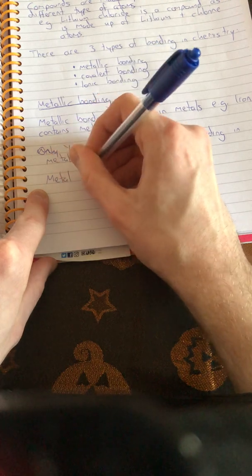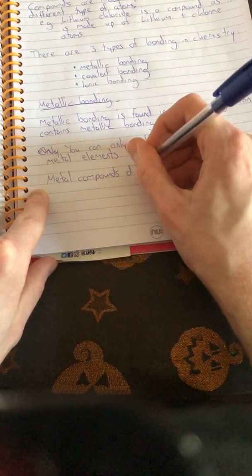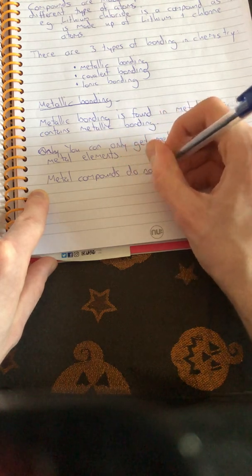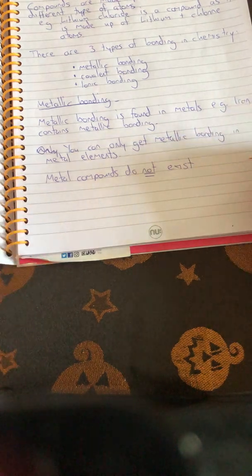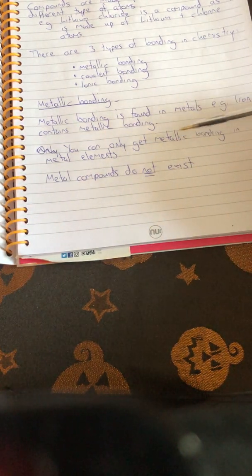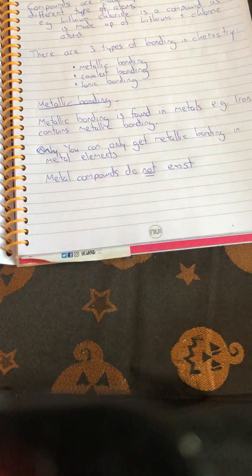Metal compounds do not exist. So what we mean by that, you can only get metallic bonding in metal elements. You can get metallic bonding in iron, you can get it in magnesium, you can get it in calcium, you can get it in every single metal element, but you can't bond two metals together. That's physically impossible to do.